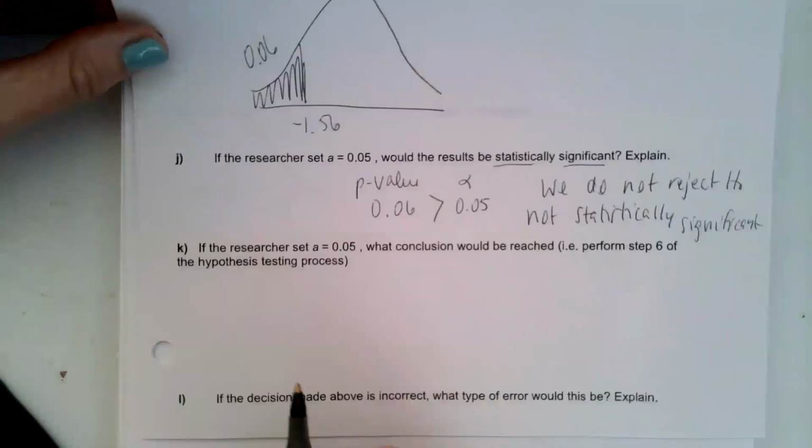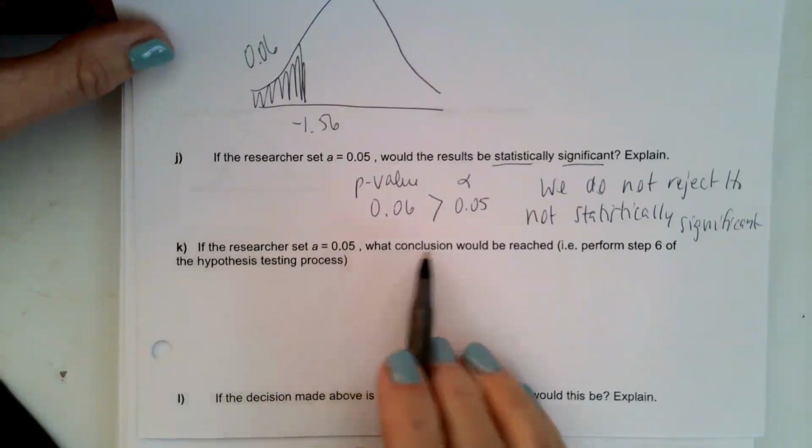Okay. If the researcher set alpha at 0.05, what conclusion would be reached?